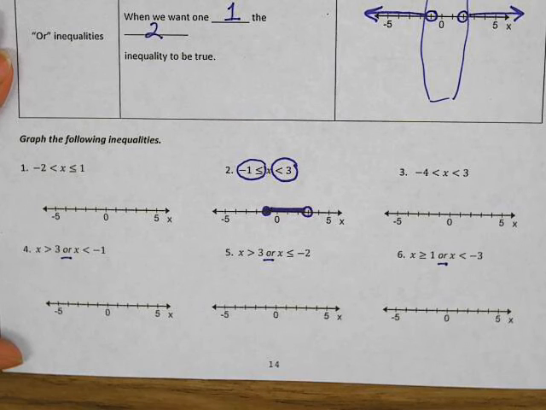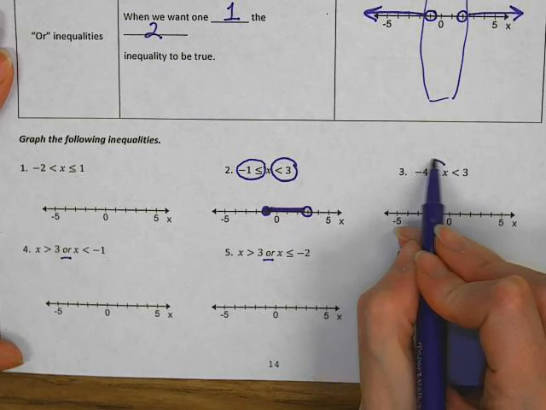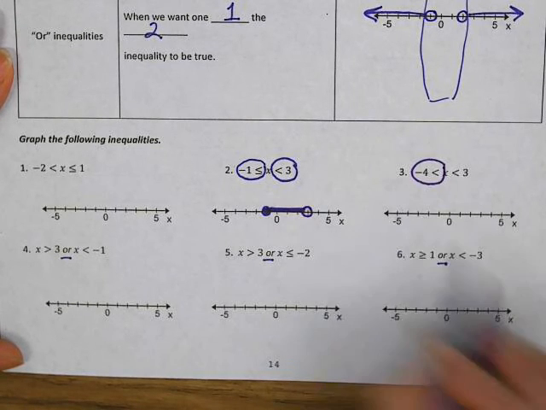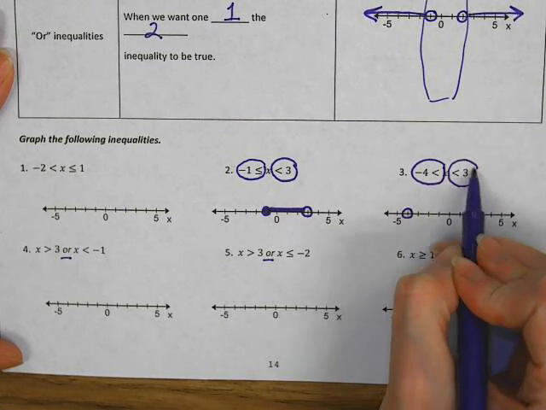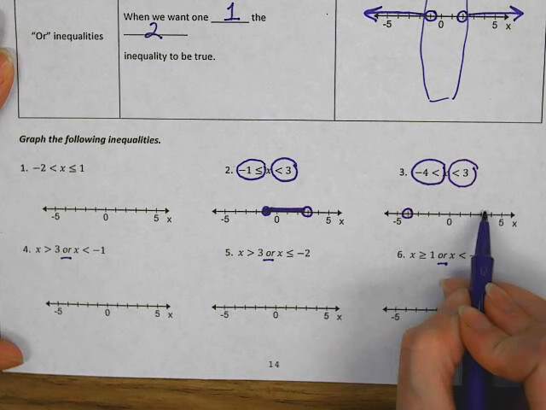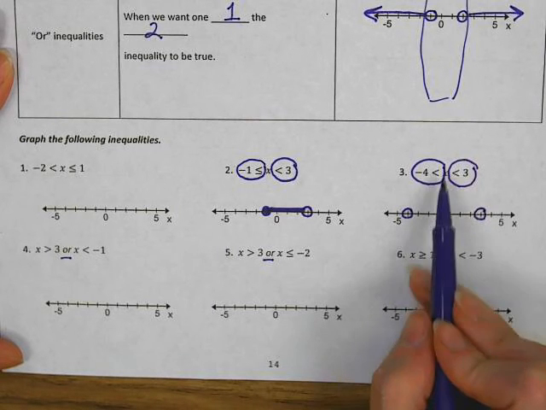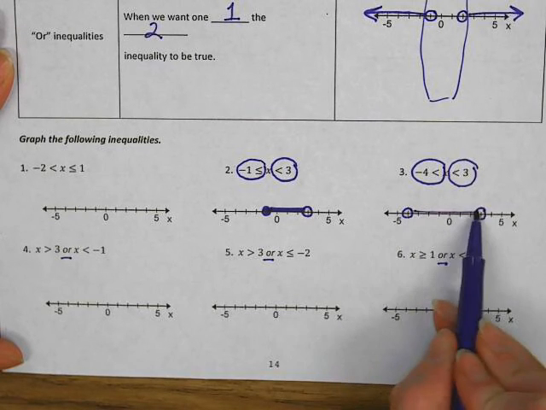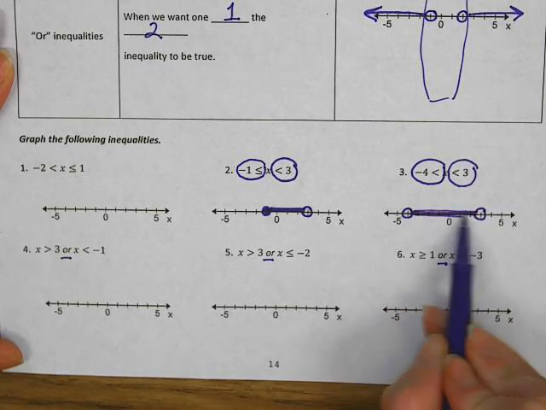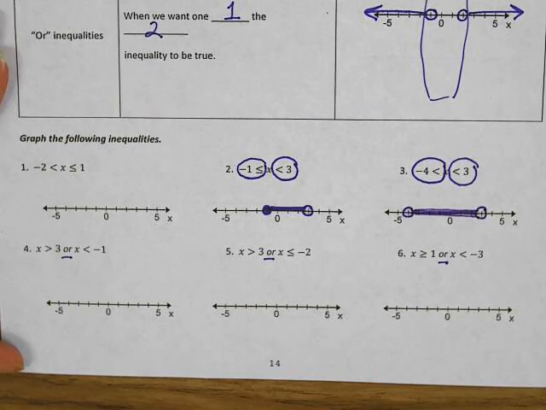All right, let's try one more of those. This would be an open circle at -4. And this would be an open circle at +3. And because it's written as a less than sandwich, you're going to shade inside. The and is always inside. And then some people think the ors are easier. For the ors, we shade to the outside.